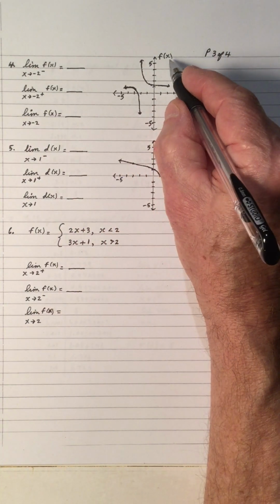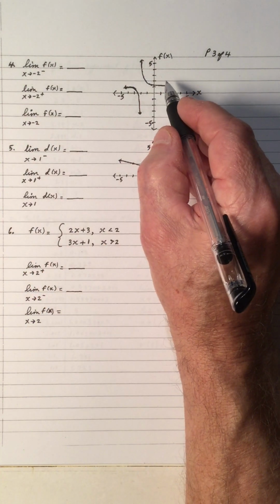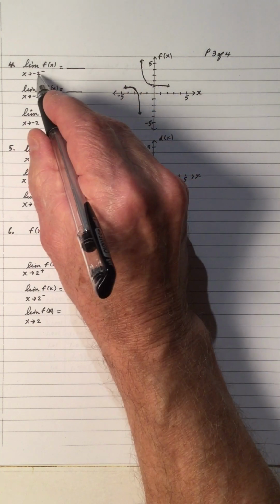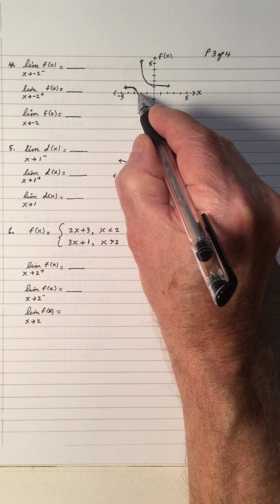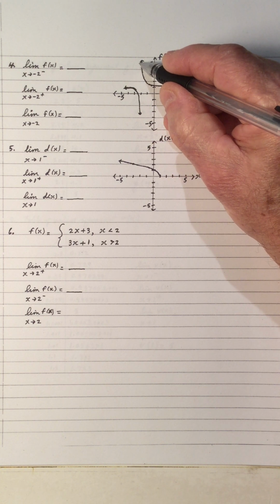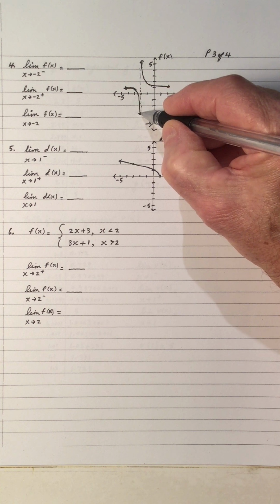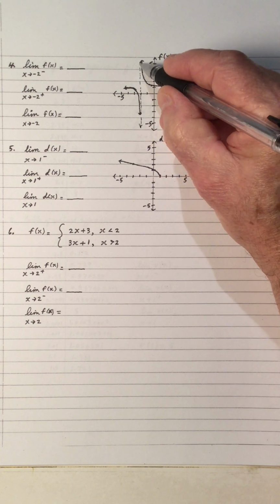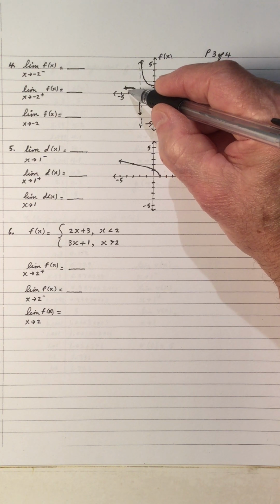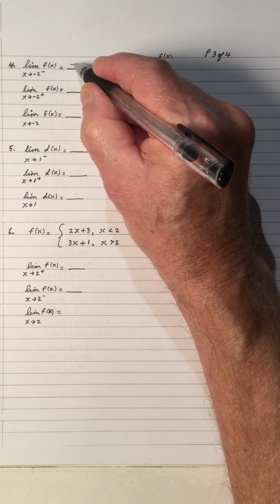Number 4. This is f of x. What's the limit as you approach negative 2 on the left side? We're approaching negative 2 right here, on the left side, so we're coming in here. You can see this is the vertical asymptote, so it's going along by that vertical asymptote. So the limit as you approach negative 2 on the left side is going down, down, down to negative infinity.